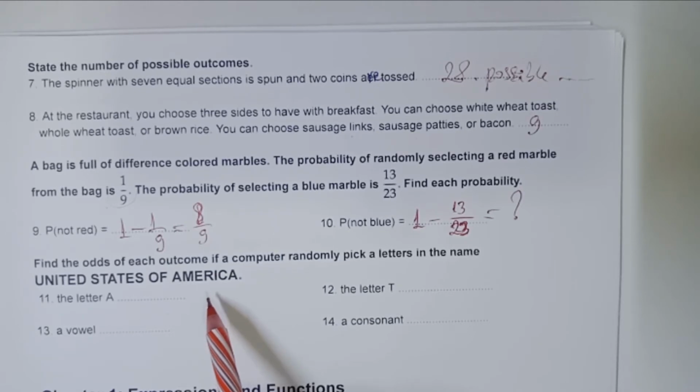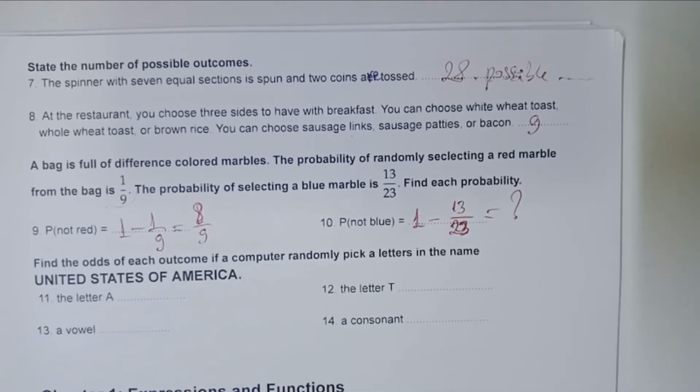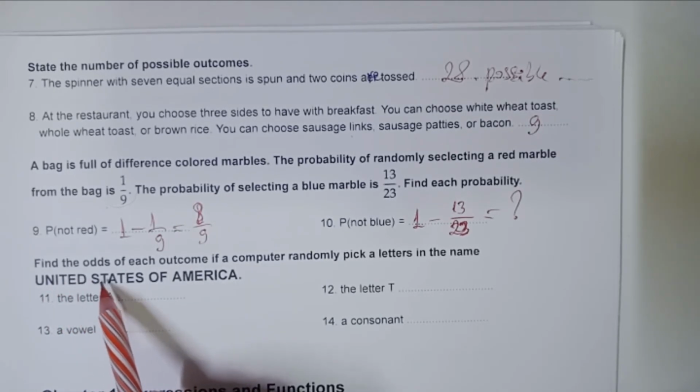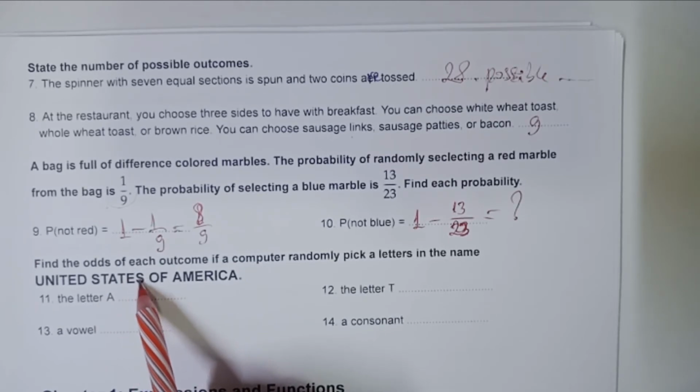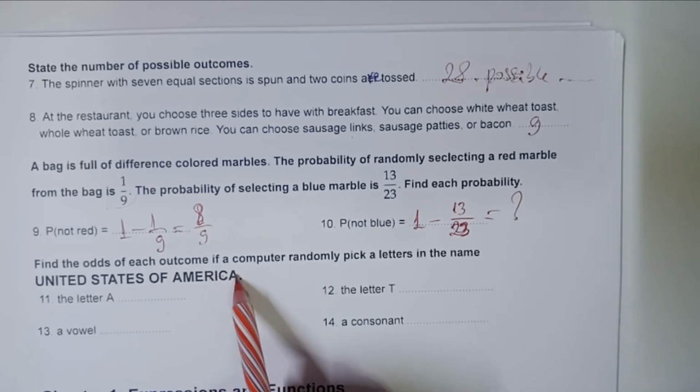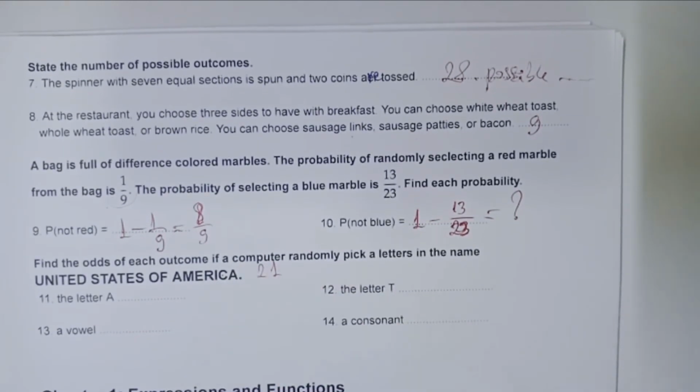You might get confused with the probability. Let me repeat what probability means. Probability is what you want over everything. But for odds in favor, what you want over what you do not want. Now what do we mean by that? Let's say in this case you want letter A. Wait, let's find everything together first. Let me name all the letters first. 1, 2, 3, 4, 5, 6, 7, 8, 9, 10, 11, 12, 13, 14, 15, 16, 17, 18, 19, 20, 21. Okay, you have 21 letters altogether.